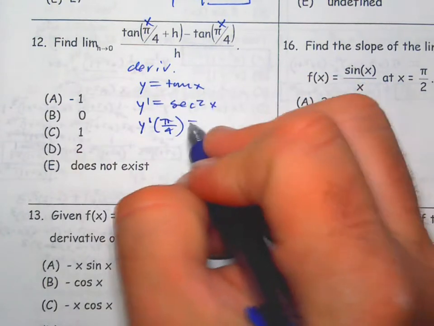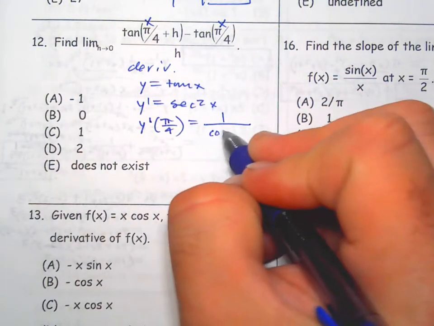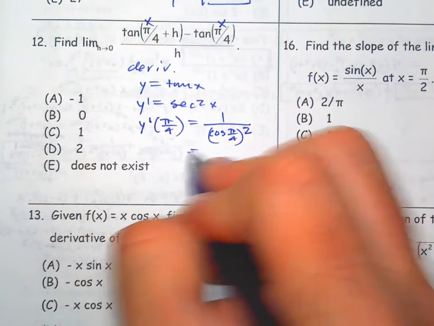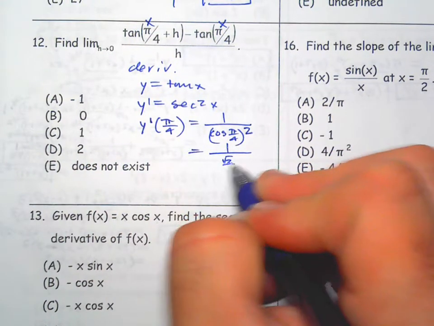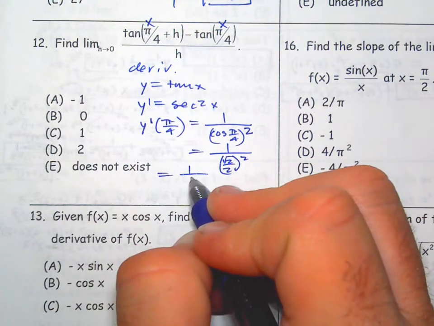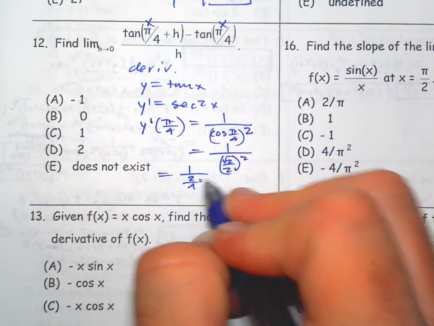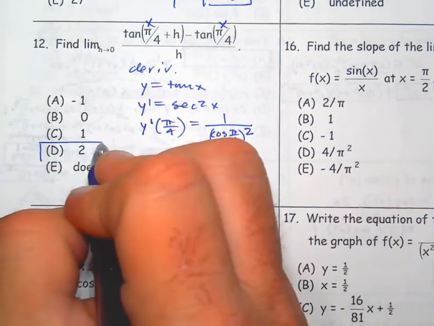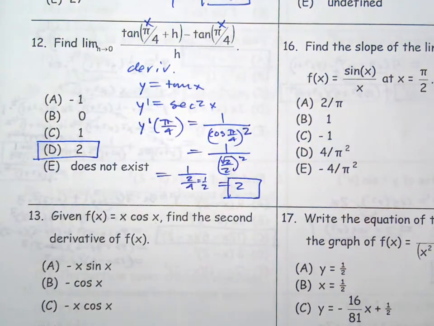So that would be 1 over cosine of pi over 4 squared, which would be root 2 over 2 squared, which would be 1 over 2 over 4, which would be 1/2 multiplied by the reciprocal. The answer is 2. There you go. Definition of derivative.